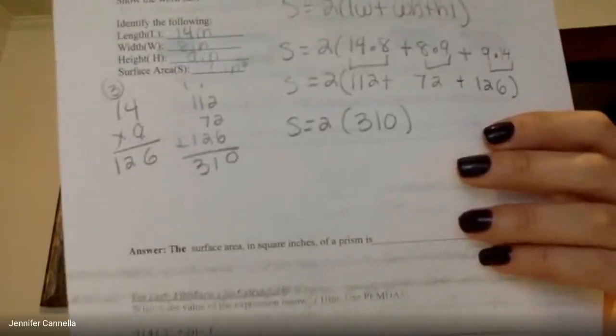I'm going to show you my paper. Okay, I'm going to solve it. 620. 620 what? Inches squared. Excellent. So the surface area is 620 inches squared.